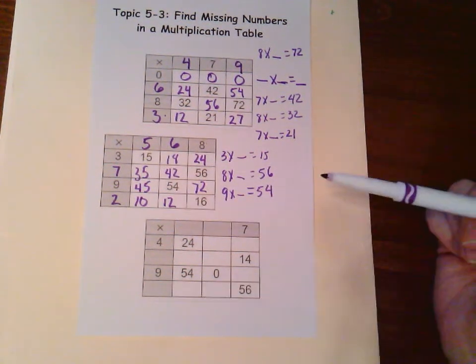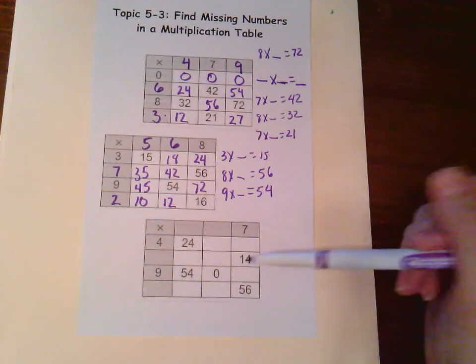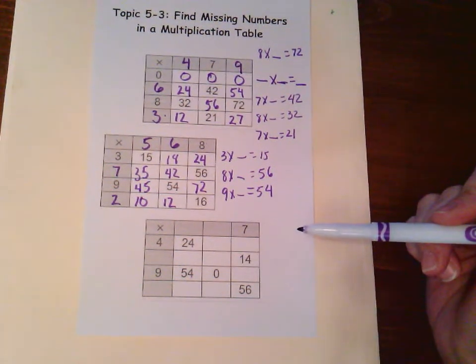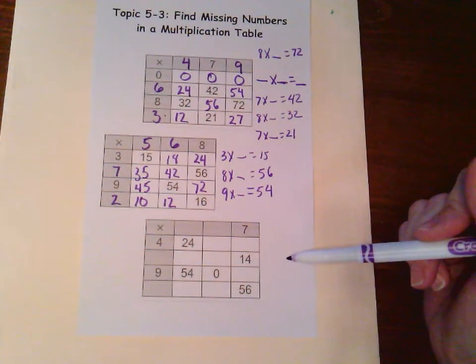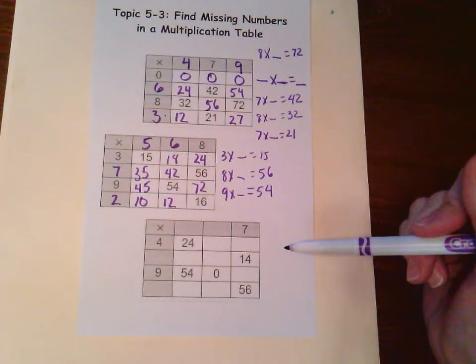Here is our last one for the video, so why don't you take a moment to pause and try this one totally on your own, and then check your work with the video. Go ahead and pause now.